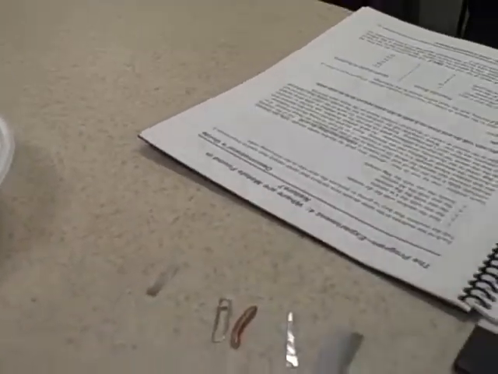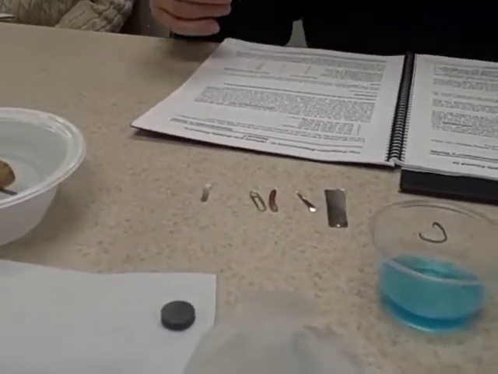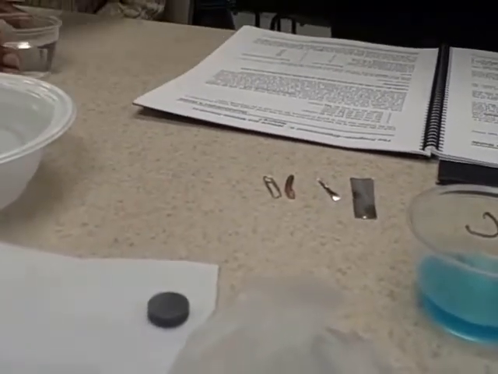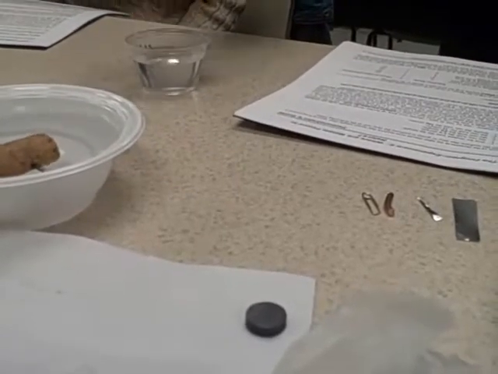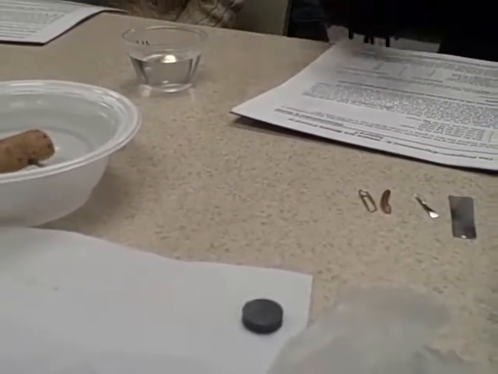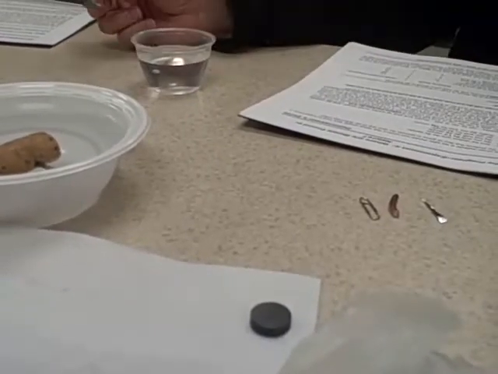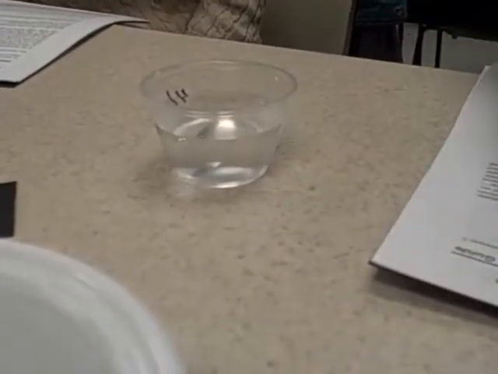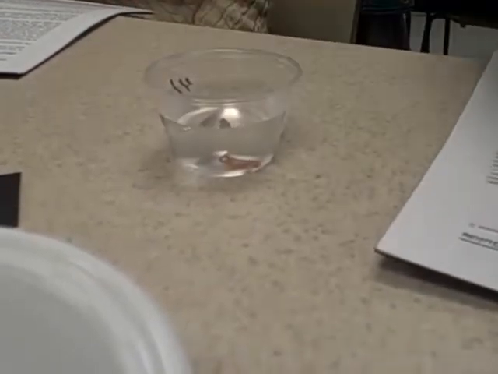I'm going to put the magnesium in first and see if we get any reaction with water. I'm going to put the paper clip in the water. The idea is to see if we have anything else that gives us the same kind of violent reaction with water as the calcium did. Here goes the copper, and here goes the zirconium.